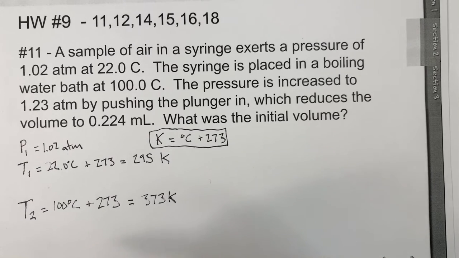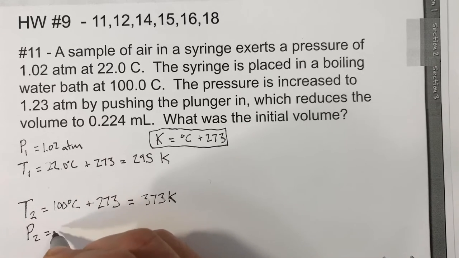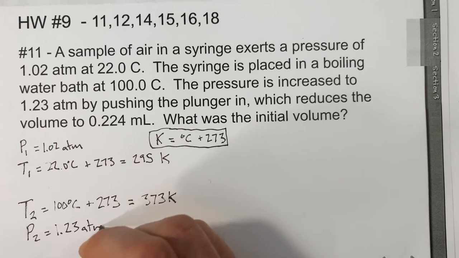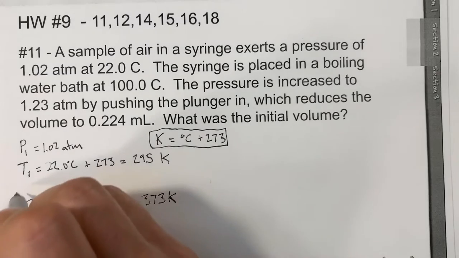The pressure is increased to 1.23 atmospheres. So what do we know there? We know the pressure has now gone up to 1.23 atmospheres, okay? And by pushing the plunger in, we reduce the volume to 0.224 milliliters. What was the initial volume?